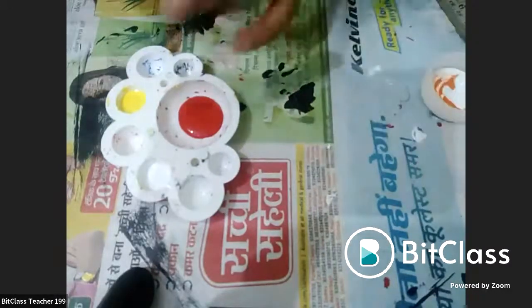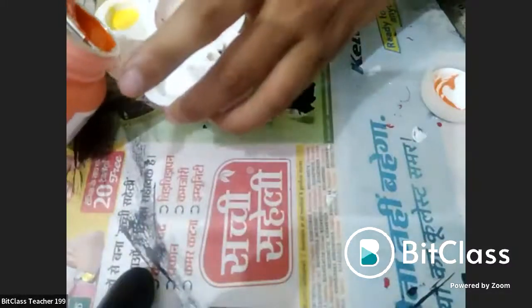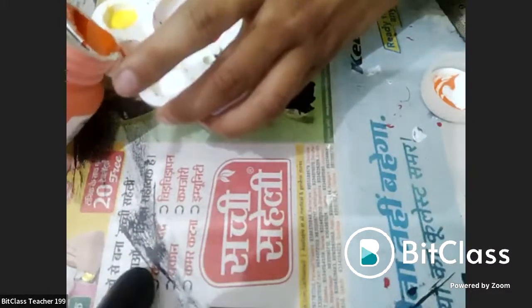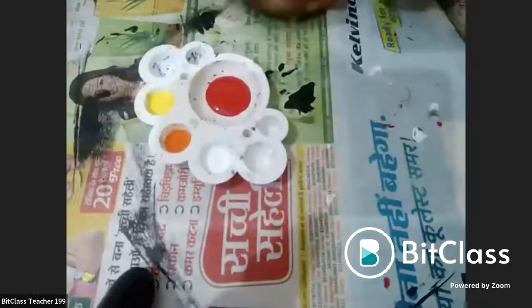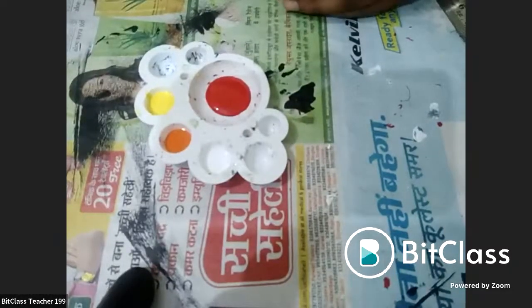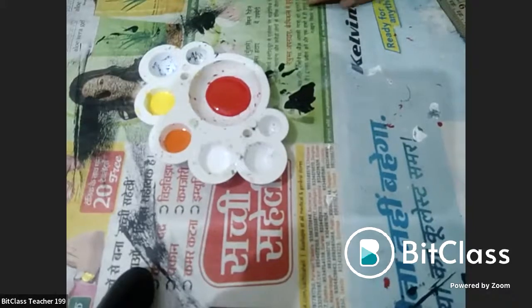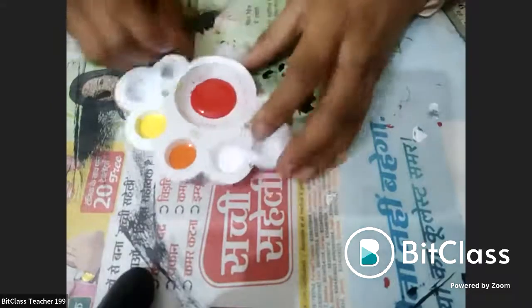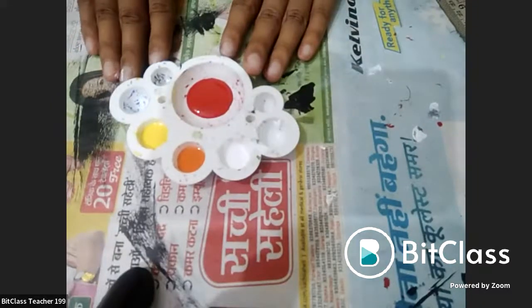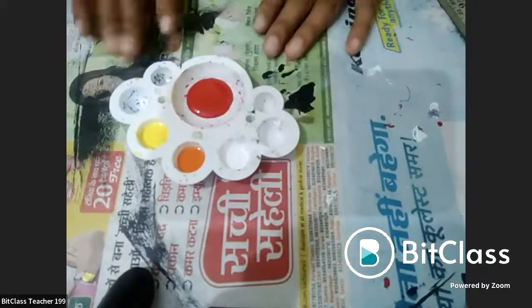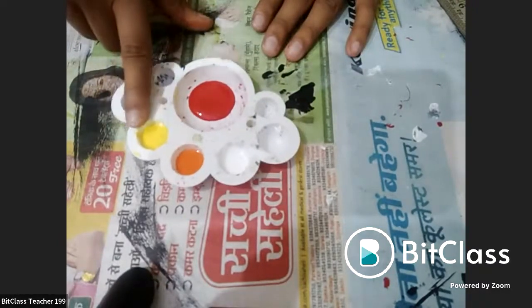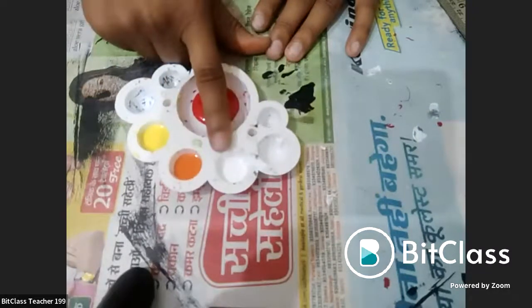And the last is the orange color. Yes, you all can use different colors. If you don't have the same shades, you can use any colors, but the color combination should be really very good. So again, I'm repeating, these are the acrylic paints which we are using, and I'm using the acrylic paints of Peripheral brand. This is the crimson red color. This is the lemon yellow color, orange color, and the white color. Keeping this aside.